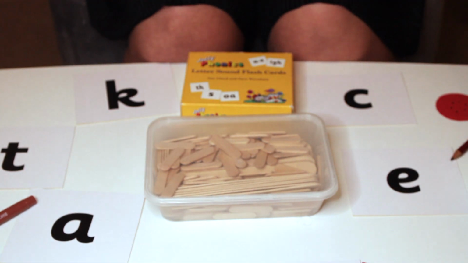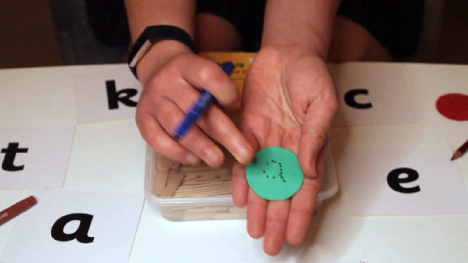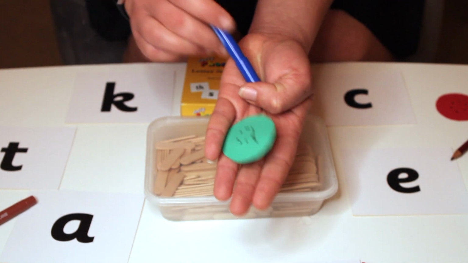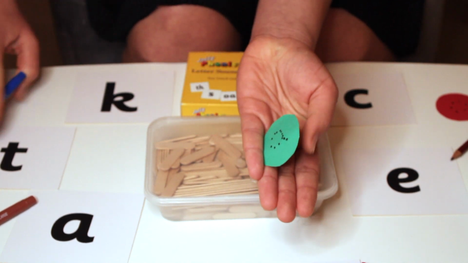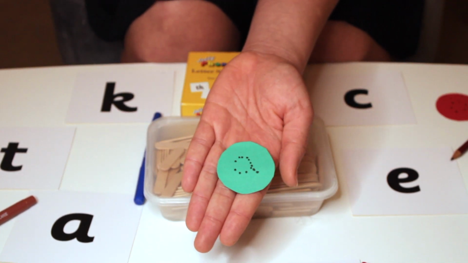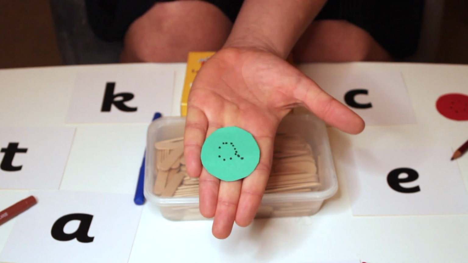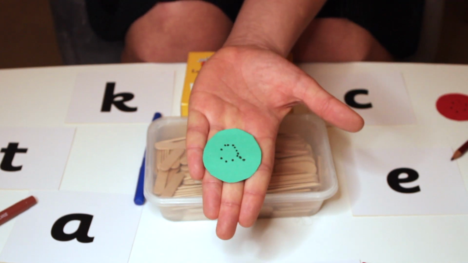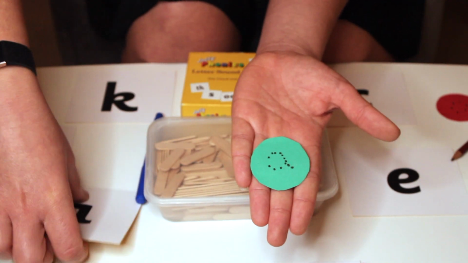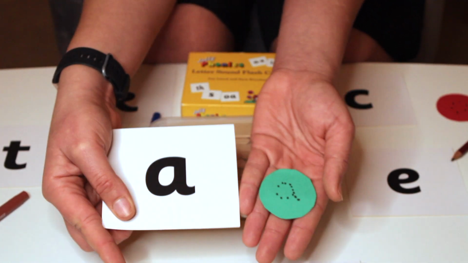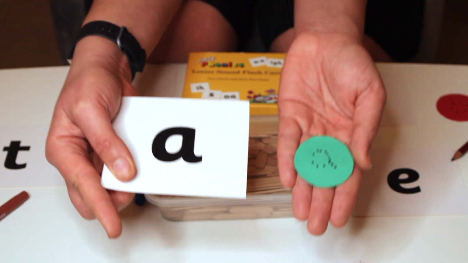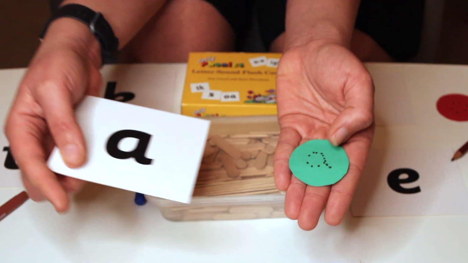I've also got this letter today. We can then find this letter. I've also got this letter. This is the letter A. It makes the sound A. I can then see where we can find this letter, which is here, and show them the corresponding formation. They can then have a go at forming the letter A.